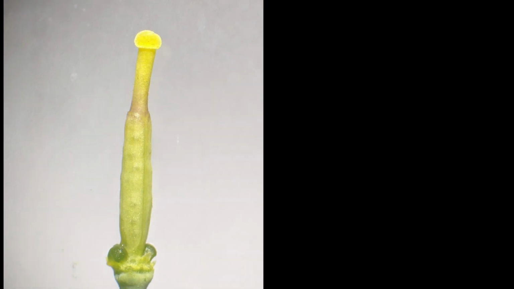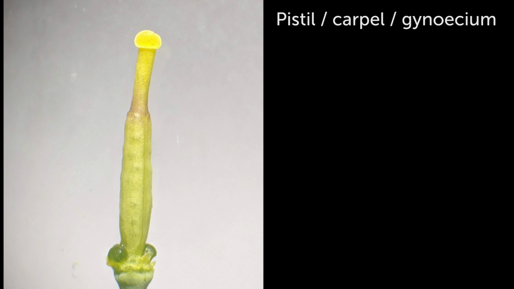The female part of the flower is the pistil, and it's found at the very centre of the flower. The pistil is sometimes called the carpel or the gynecium. The pistil is actually a collective term for the 3 structures that make up the female part of the flower. Those 3 structures are the stigma, the style, and the ovary. In a flower, there can be 1 or more pistils, and often the pistils are free, but sometimes they're united. The ovary holds 1 or more ovules, inside which the female eggs or ova are produced.